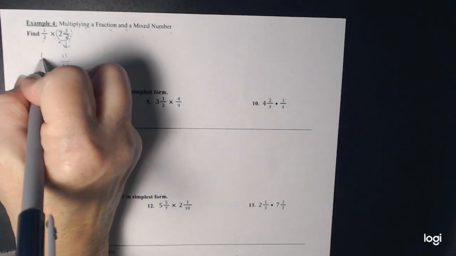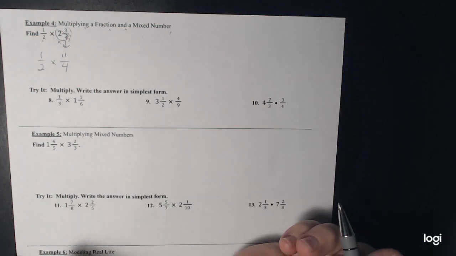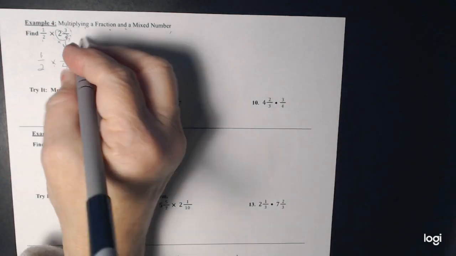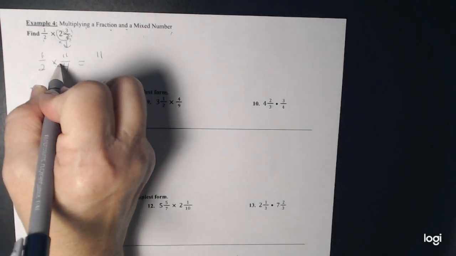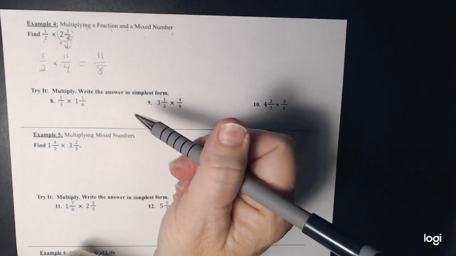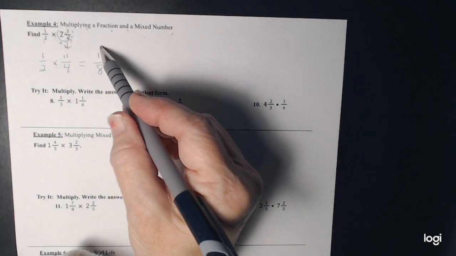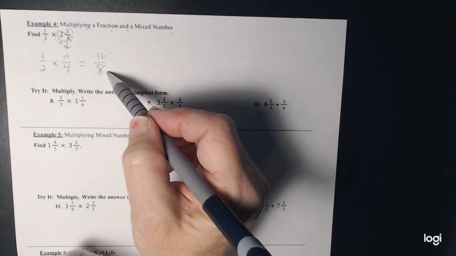This fraction will bring straight down. And now we're ready to multiply. 1 times 11 is 11. 2 times 4 is 8. This is improper because the numerator is larger than the denominator.